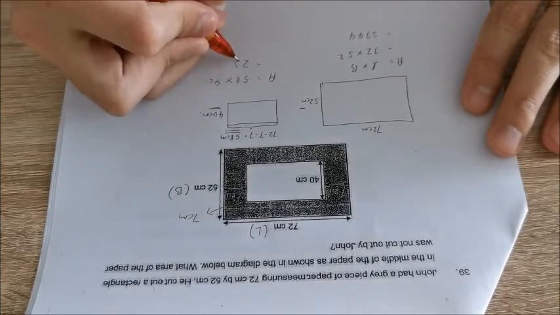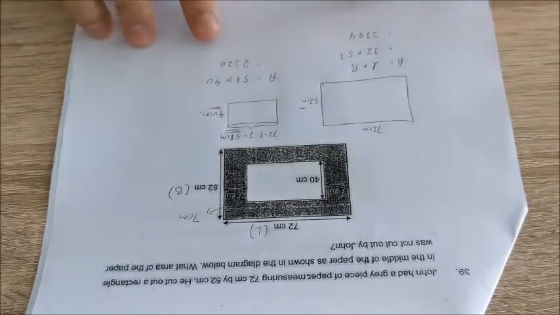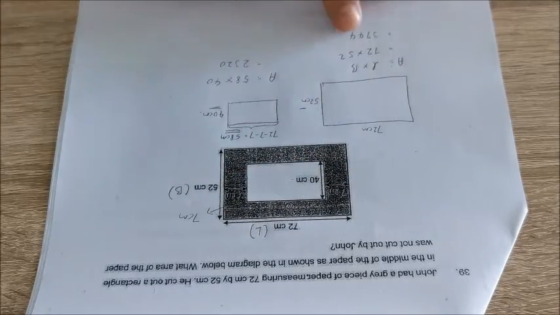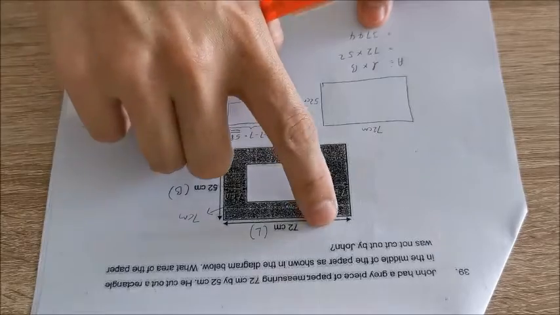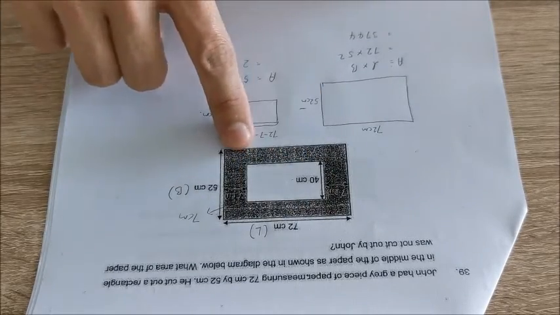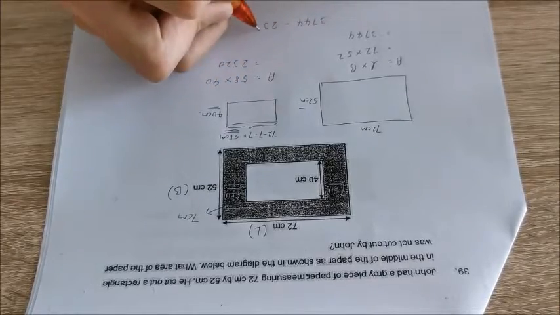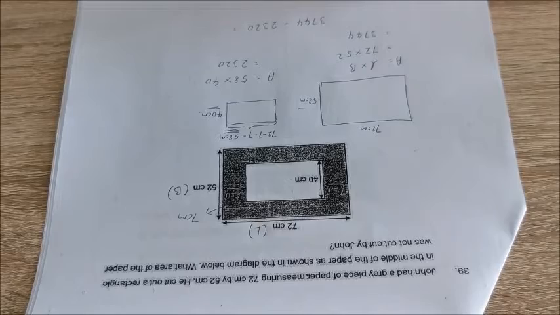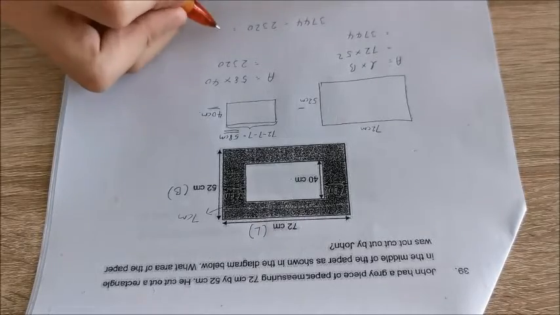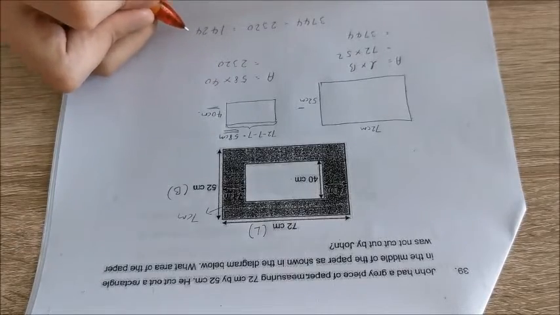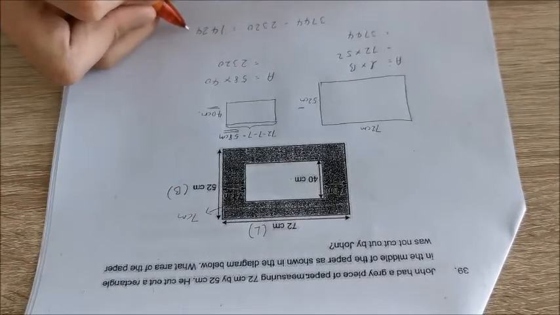So we have 2, 3, 2, 0. Okay guys, now this is the area of the big rectangle. This is the area of the small rectangle. So if you want to find the shaded part, it's just take the area of the big rectangle minus that of the small rectangle. Then I can get the area that is left behind, which is the shaded part. So the answer will be 3744 minus 2320. And I'll get 1424, and please put in the units. Okay, it's area, so it should be square centimeter.